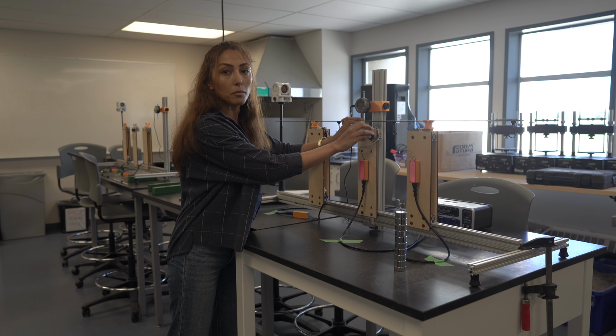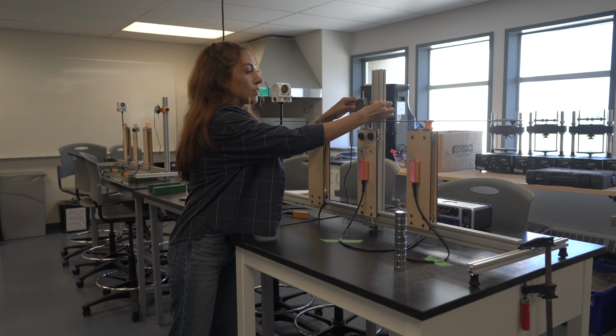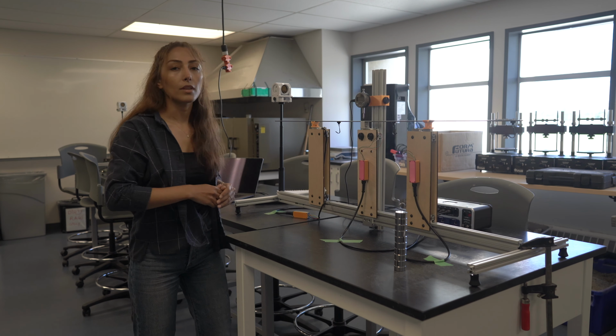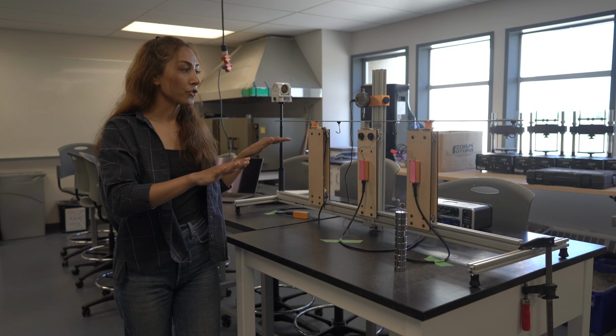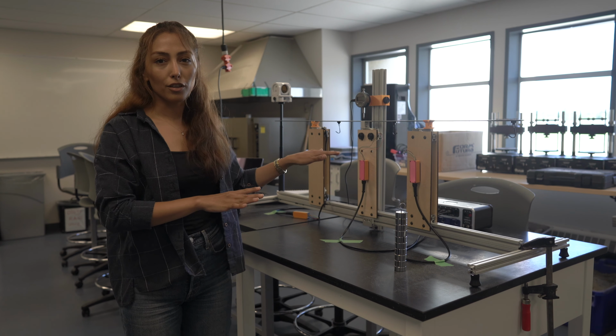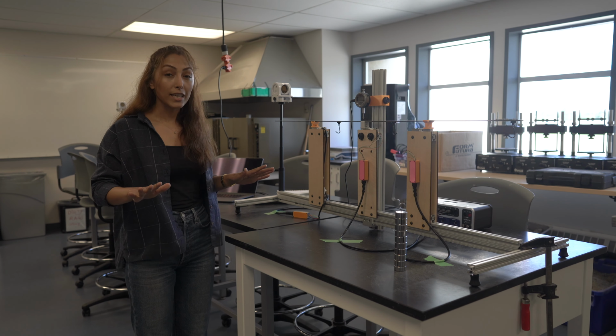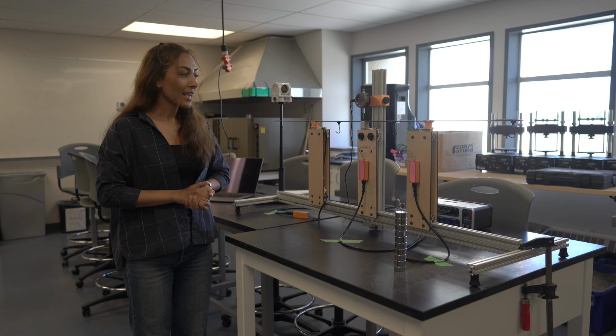Once you're done with the experiment, make sure to loosen the bolts and let the beam rest unloaded and undeformed right after you take your readings.